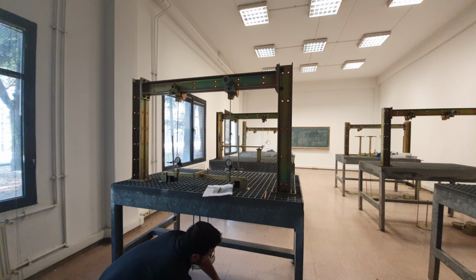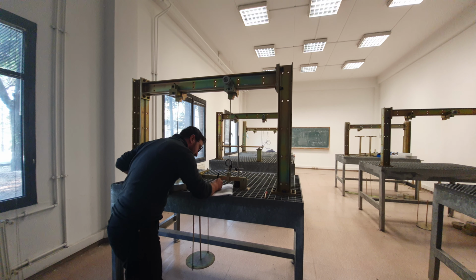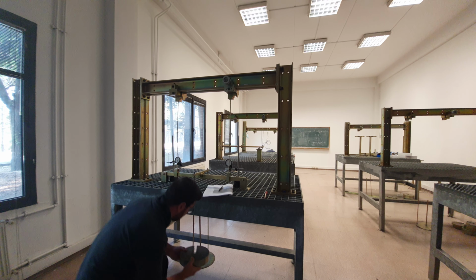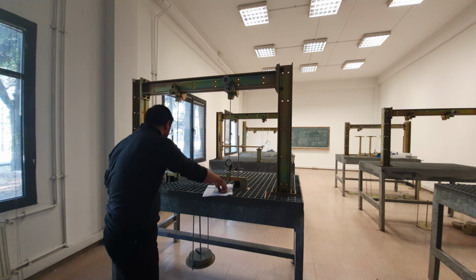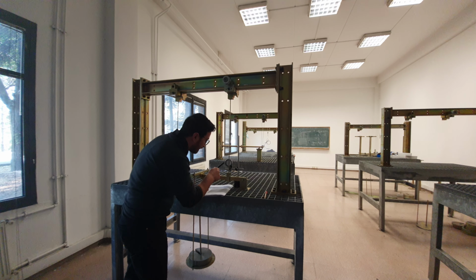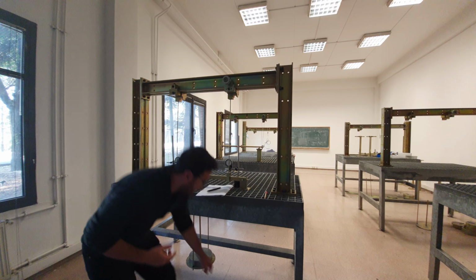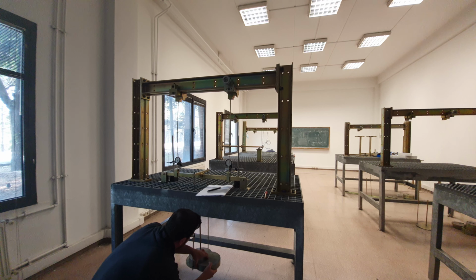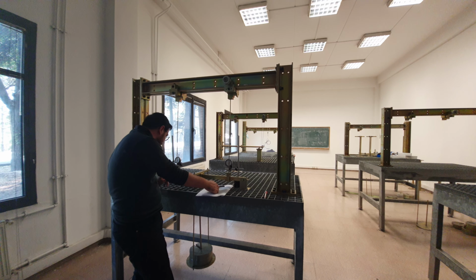I will start. Firstly, 10 kilogram. Dial gauge 1 is equal to 4 and dial gauge 2 is equal to 4. After that, 20 kilogram. Gauge 1 is equal to 6.